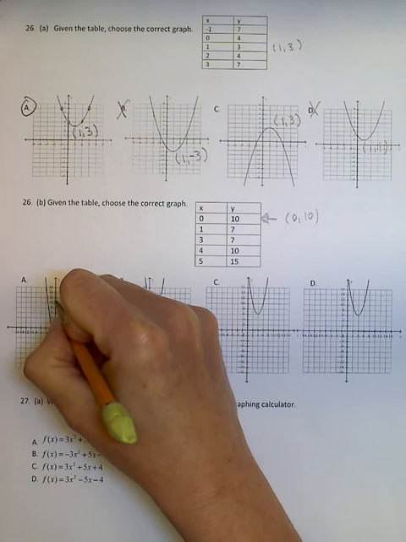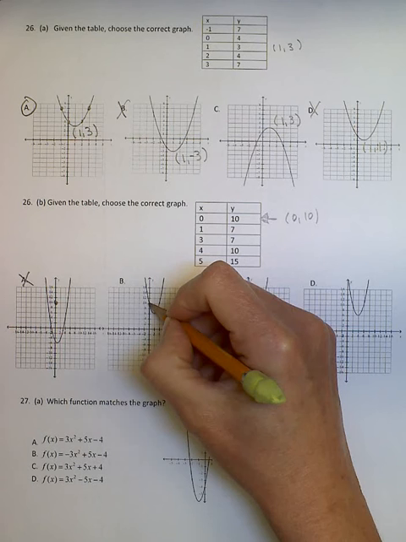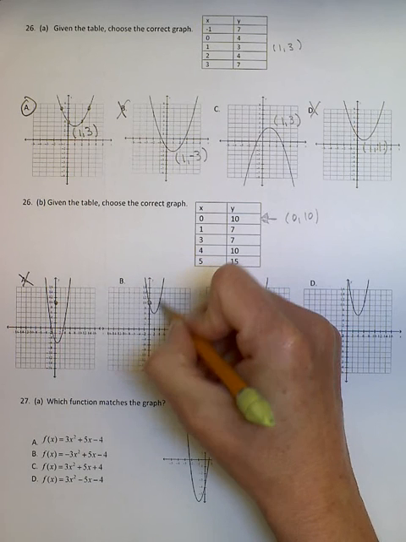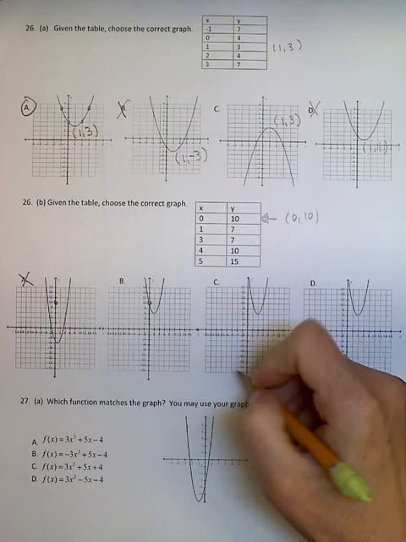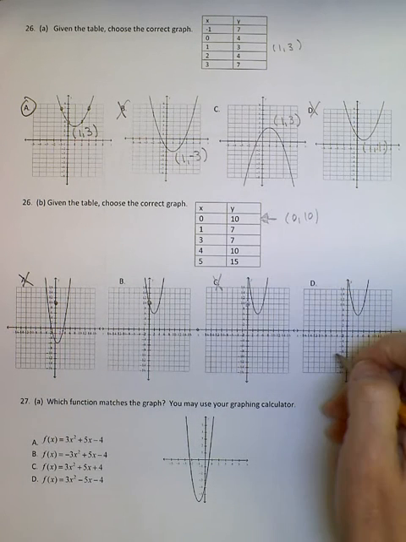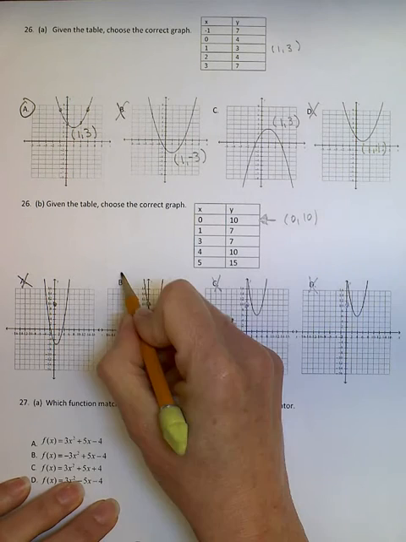Answer choice A is not a valid answer choice. Plotting 0, 10 on answer choice B, that point does lie on our parabola. Looking at answer choice C, if we plot the point 0, 10, we see that answer choice C is not a valid answer choice. Looking at answer choice D, 0, 10 does not lie on the parabola that's given. The only valid answer choice is B.